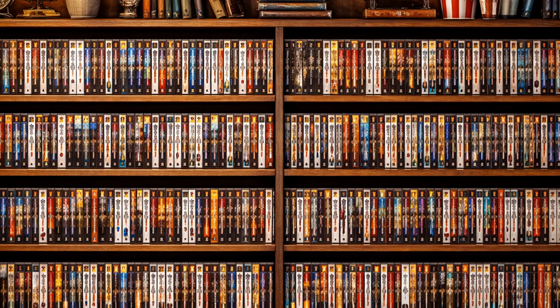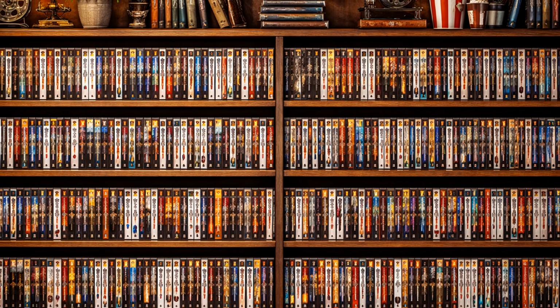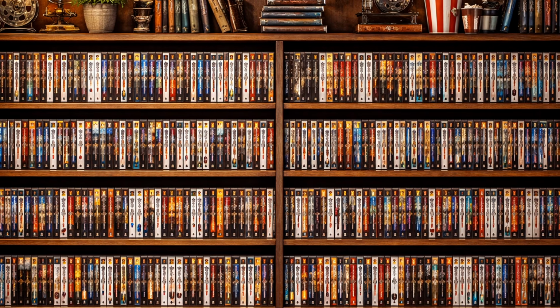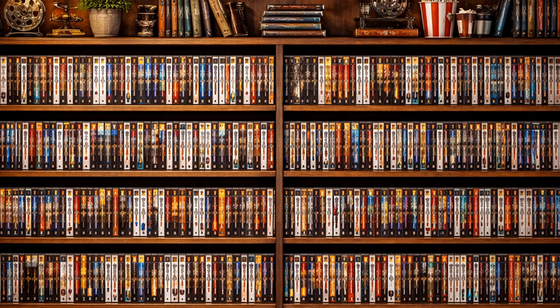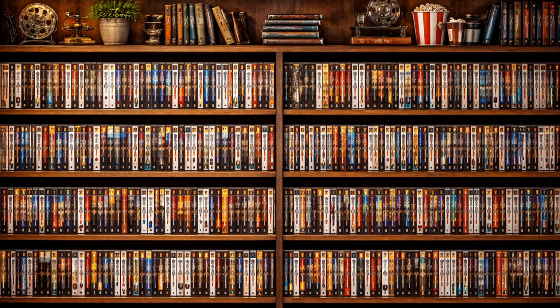If you've got DVDs or Blu-rays sitting on a shelf and you want to turn them into digital files, today I'm going to show you the easiest way to do it using MakeMKV. No command line, no complicated setup, just install it and rip.